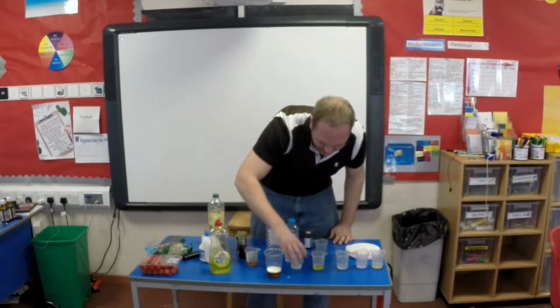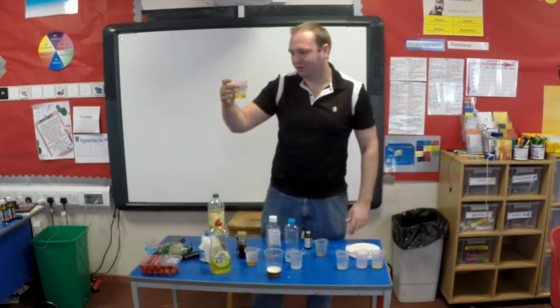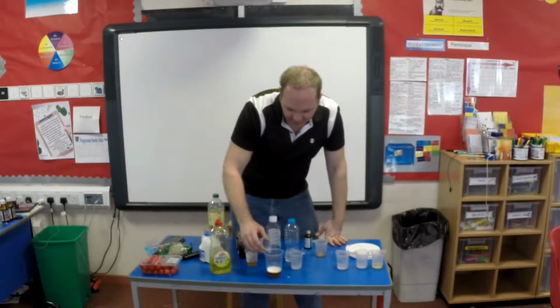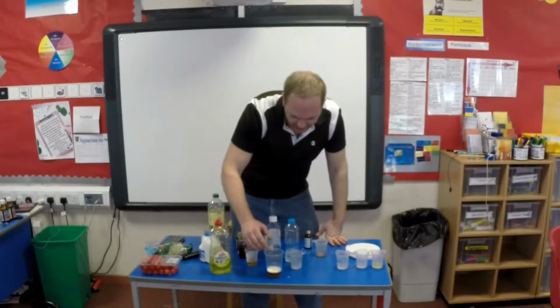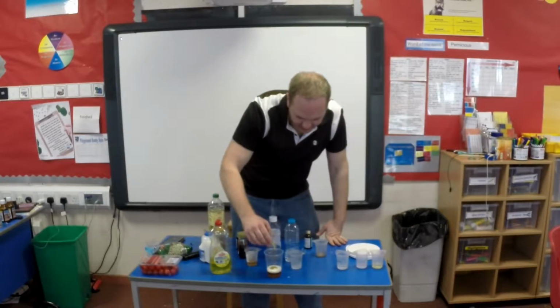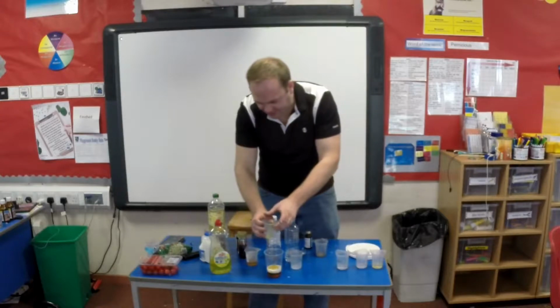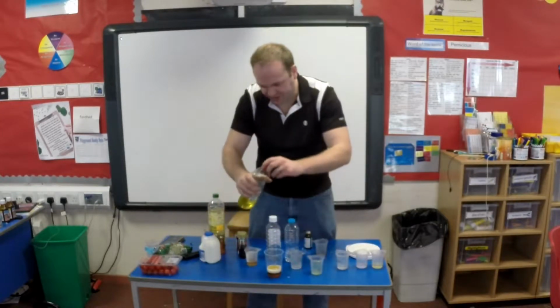Now, I have the distinct feeling that I might have got the order wrong here, and I do know that fairy liquid and milk don't normally mix very well anyway, but if I'm very slow with it, it might work, and that is floating to the top. A little bit of mixing there, but it's probably because I'm doing it too fast, but the fairy liquid does seem to be floating here.